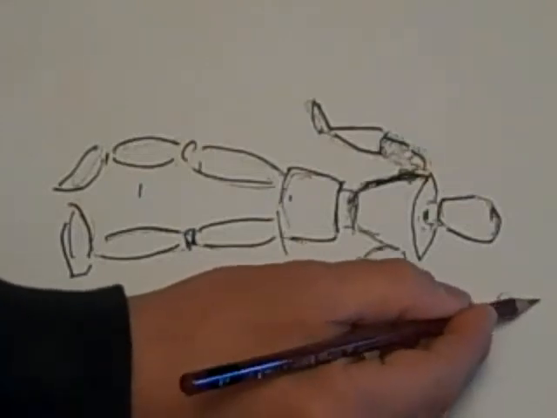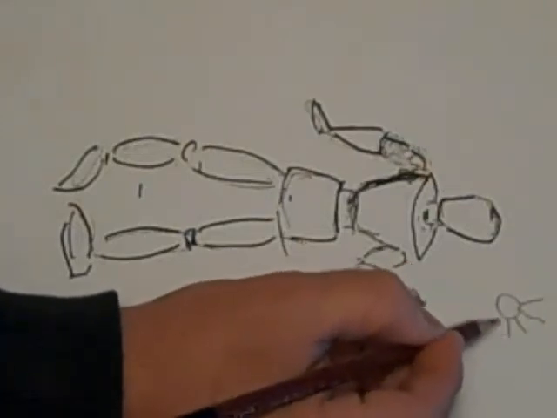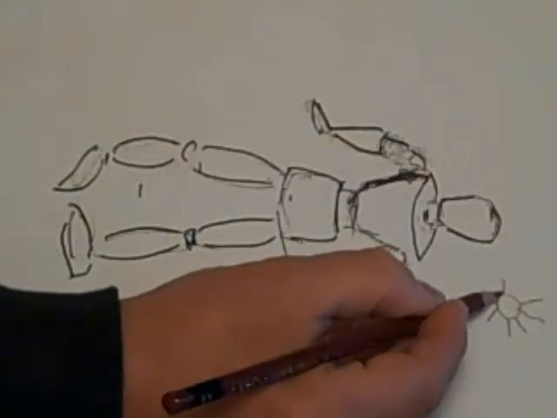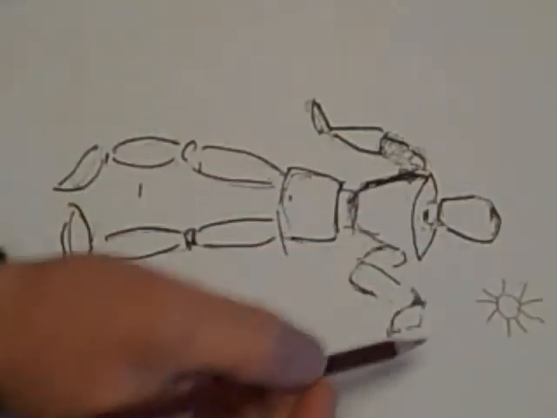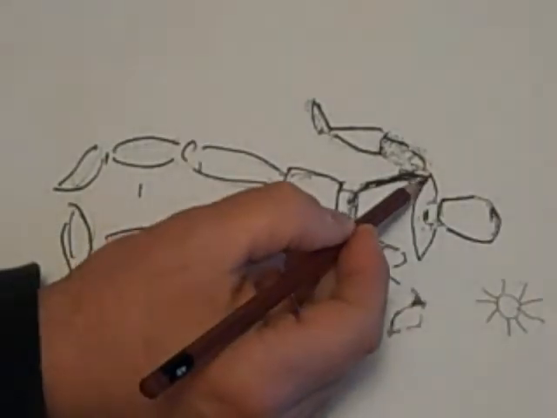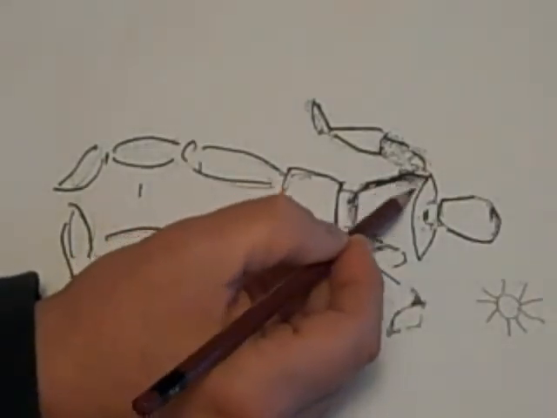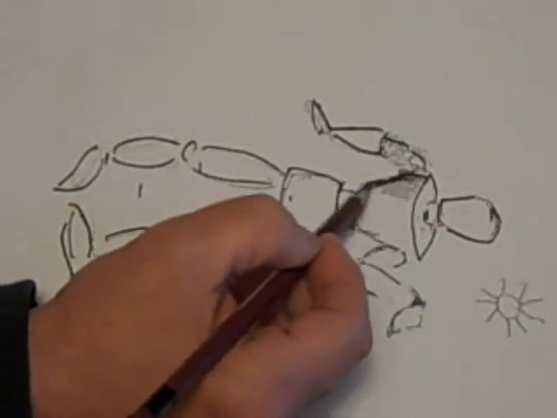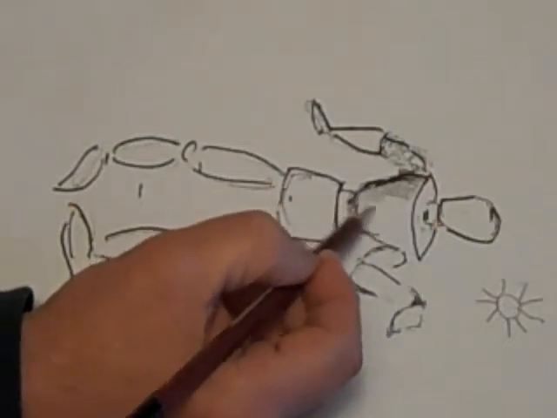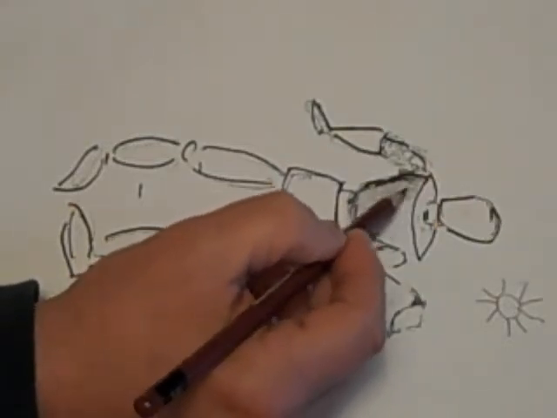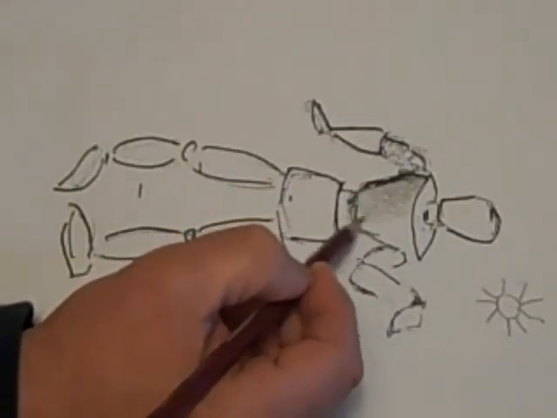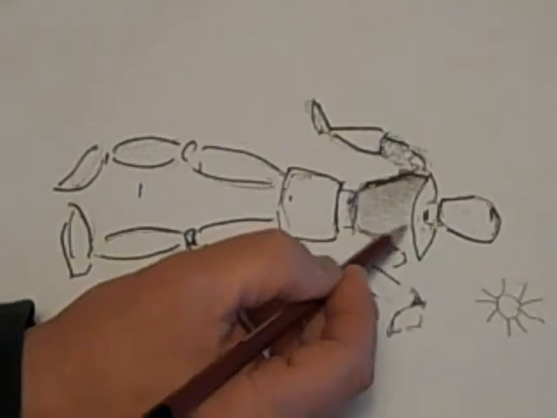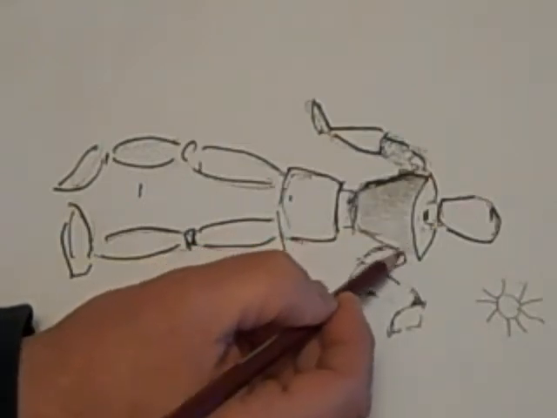Start with a light source, and we will place the sun over the mannequin's shoulder. To start with, you want to create a gray value or almost a midtone, and you would start shading that in and releasing pressure on the pencil. You would then create the highlight area on the side that is facing the sun.